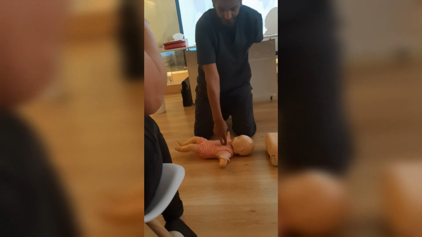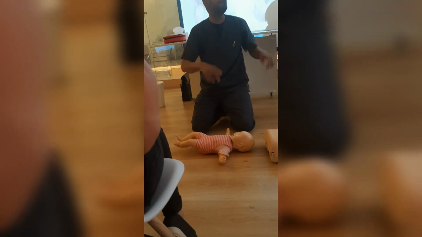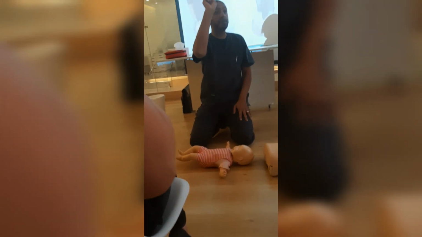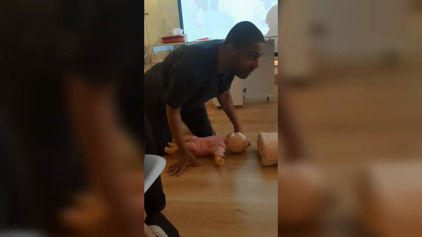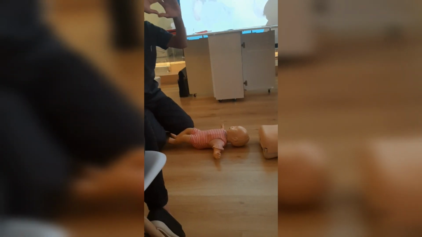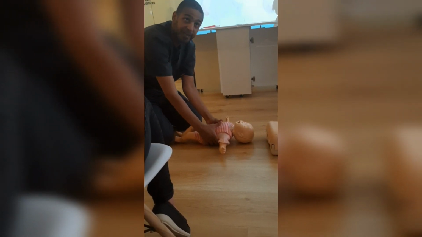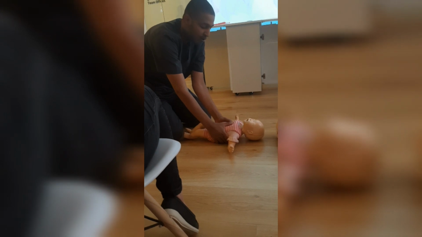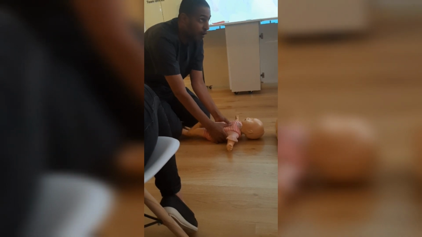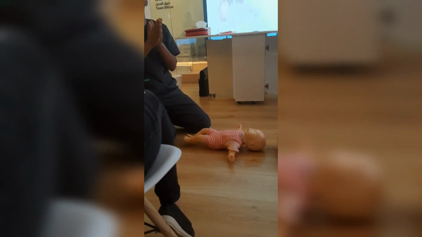1, 2, 3, 4, 5, 6, 7, 8. If you are 2 rescuers, what you can do is encircle the chest with 2 thumbs. See? Look at me. Here are the 2 nipples, in the middle. 1, 2, 3, 4, 5, 6, 7. Got it? Yes.